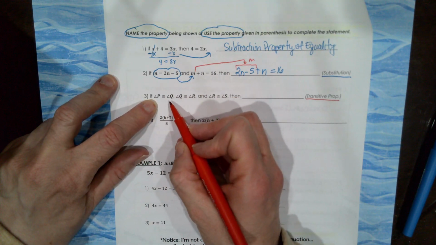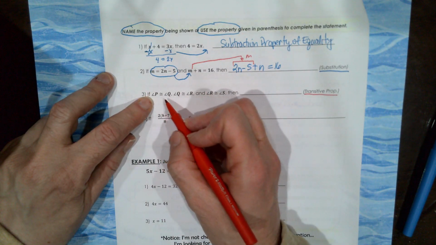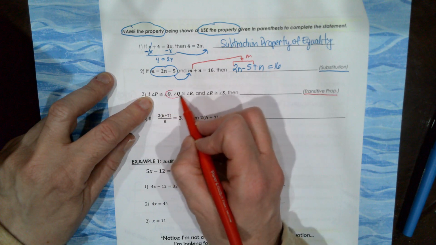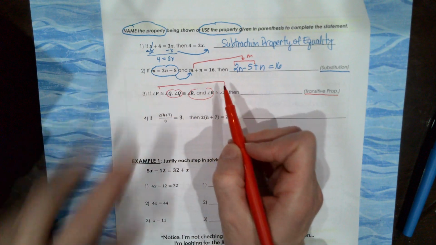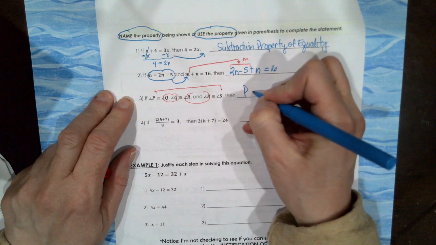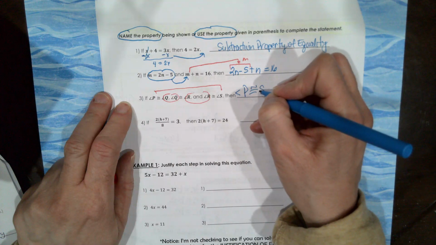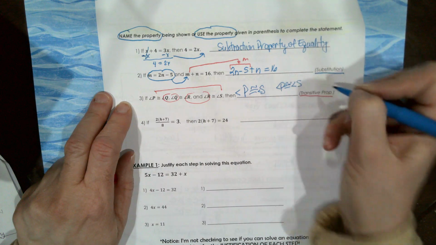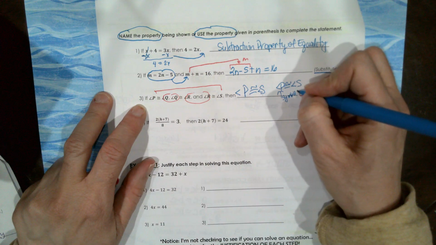P is congruent to Q, Q is congruent to R, R is congruent to S. So you see these right here and these right here. So we can then say that P is congruent to S. And I forgot my angle symbols. Angle P is congruent to angle S. Okay, make sure you get your symbols in there. And you see how easy it is to forget them.